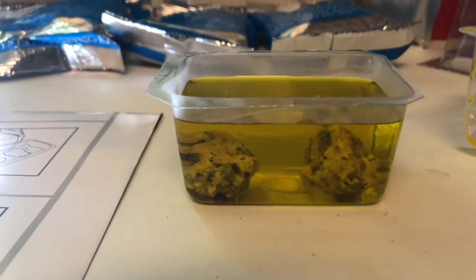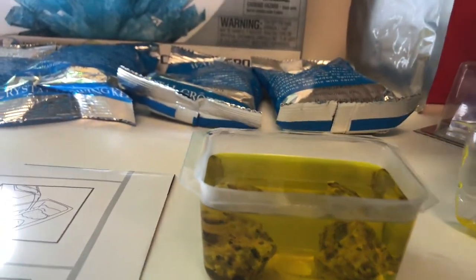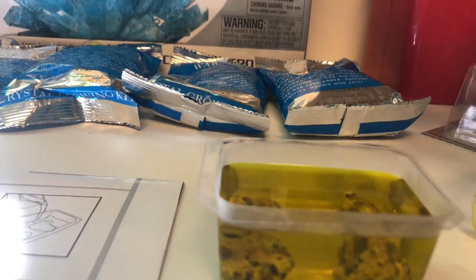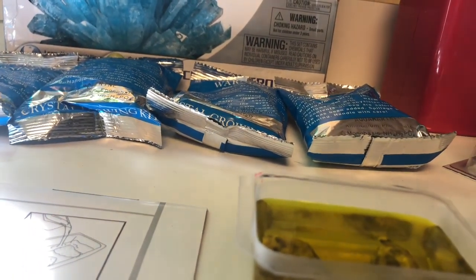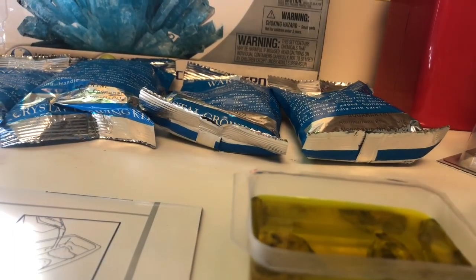Making sure they are submerged and taking a few crystals, I'm going to carefully place them on different spots on top of the rocks.